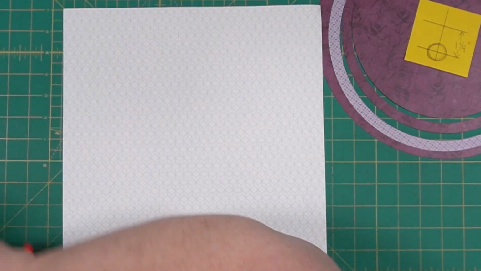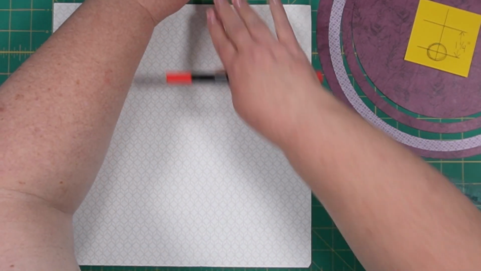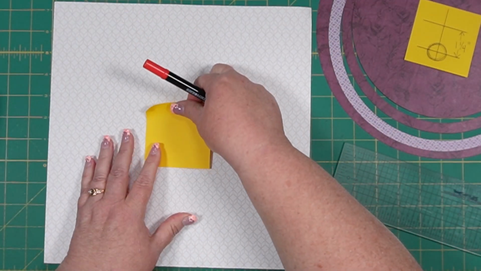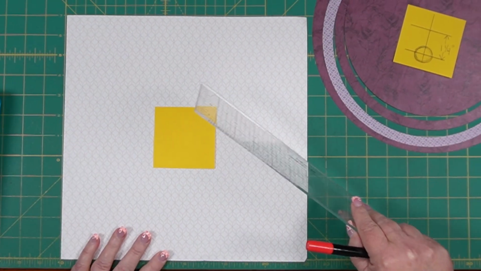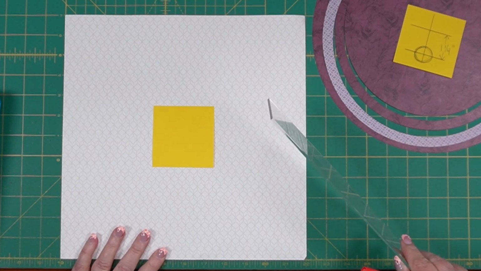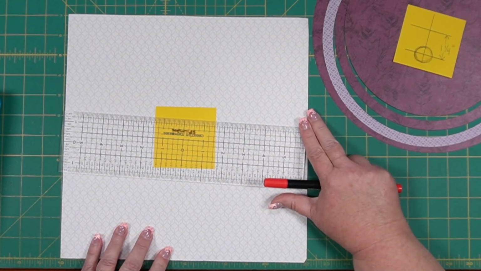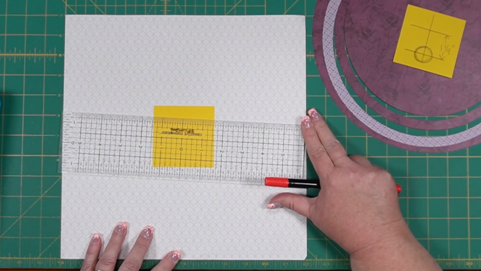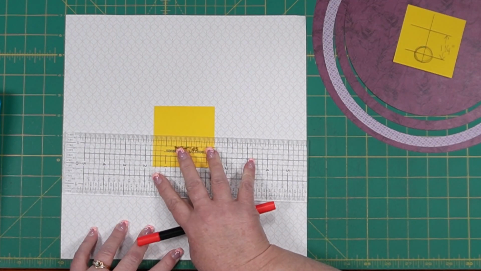Oops, I forgot I need to mark my center really quick before we get too far ahead here. So I'm just going to center my paper, find my middle, which is going to be here.